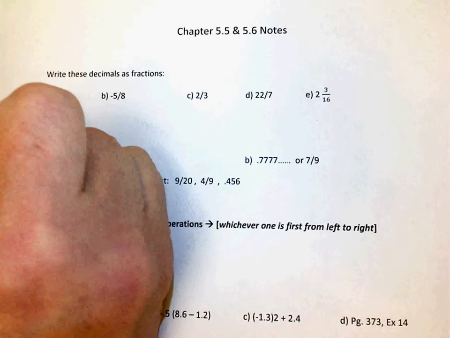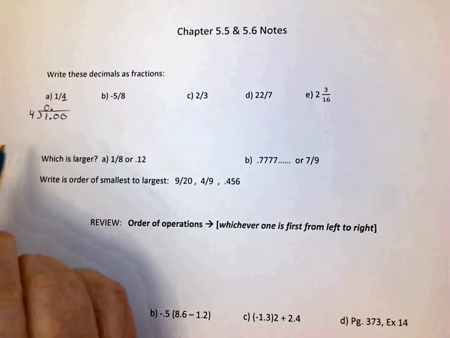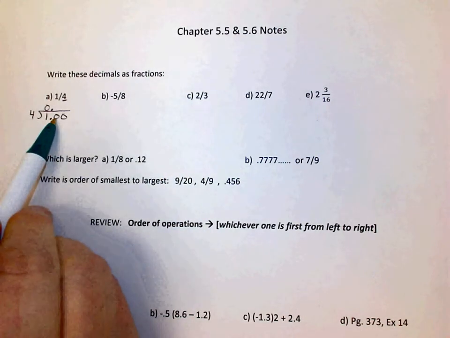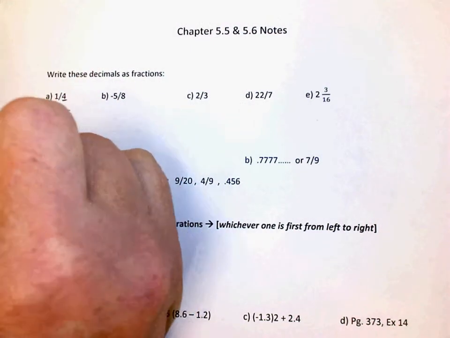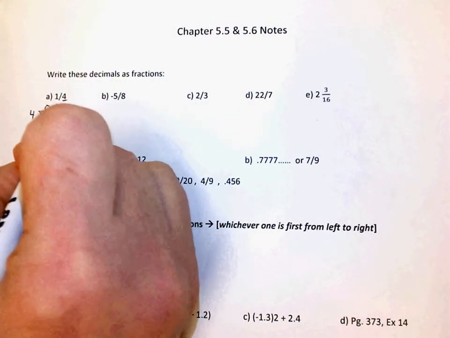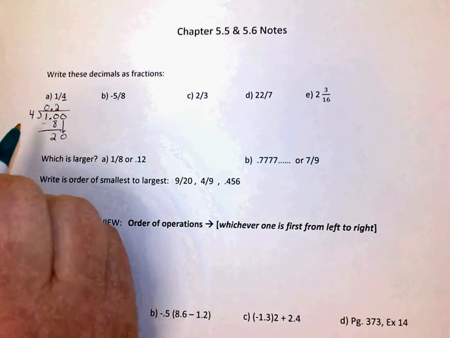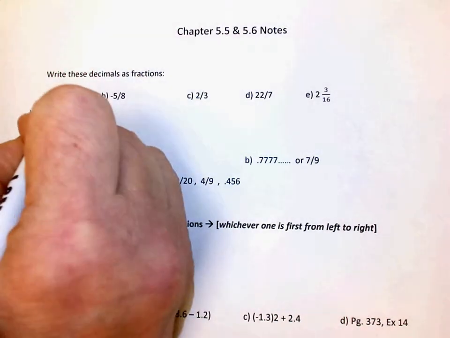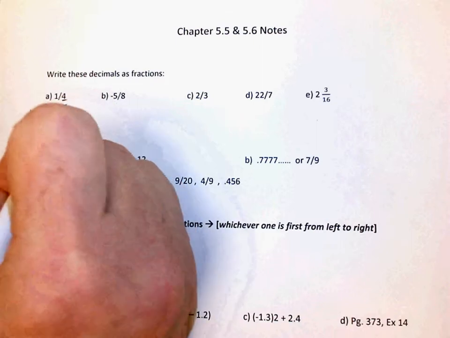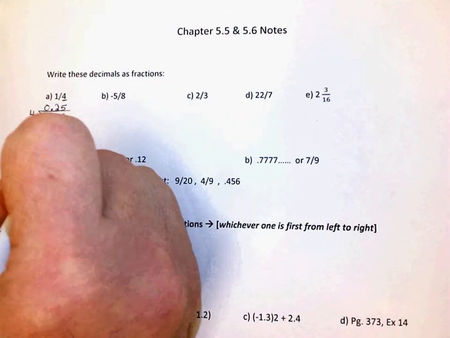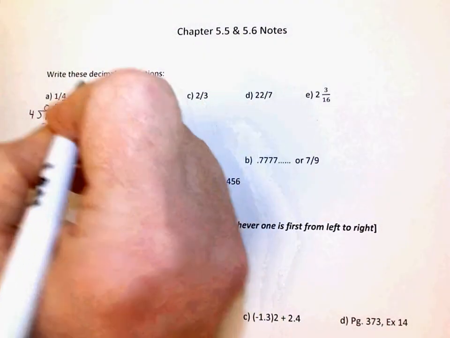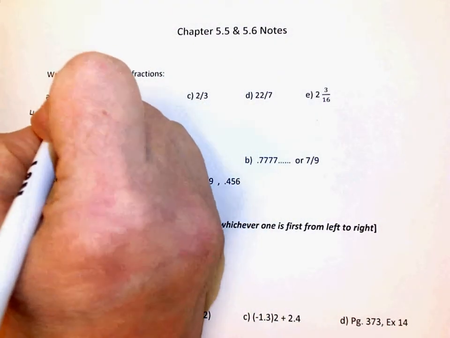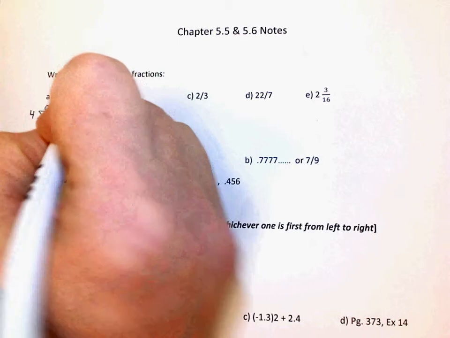4 doesn't go into 1, so we put a 0 there. But 4 will go into 10 2 times. That's 8. So when we subtract, we get left with 2. Bring down a 0. 4 goes into 20 5 whole times. 5 times 4 is 20. So we subtract, and we're done. So 1/4 is 0.25.